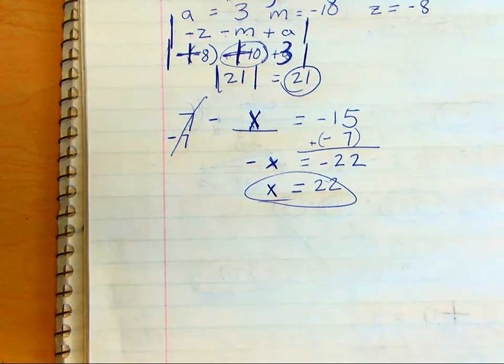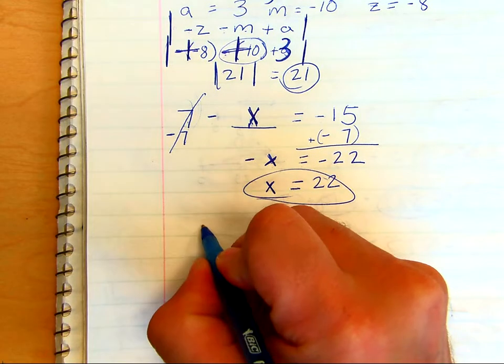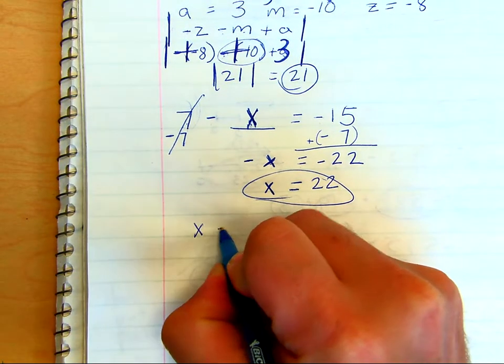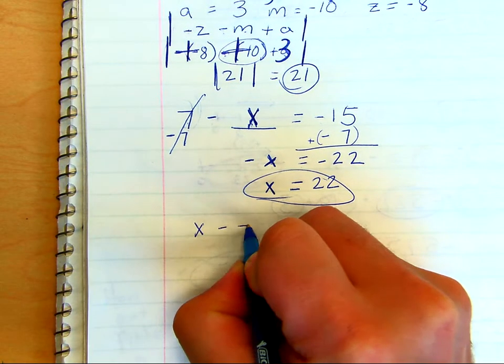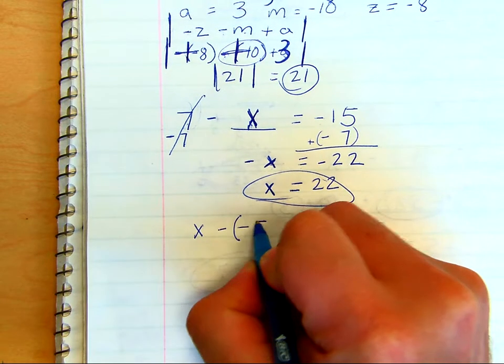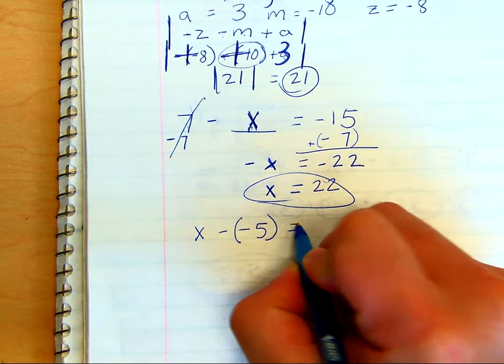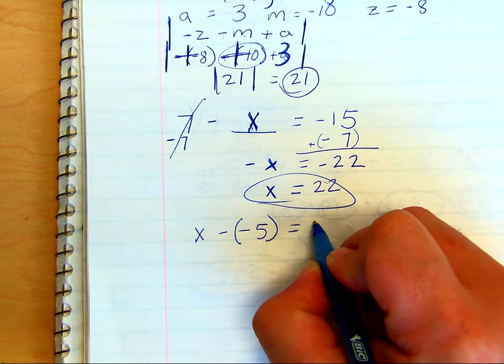If I said x minus, bless you, negative 5 is equal to 12.